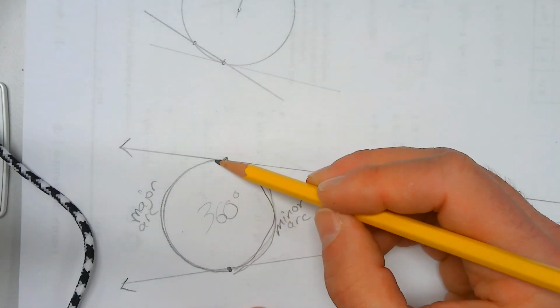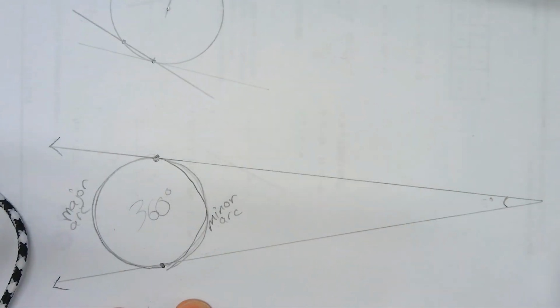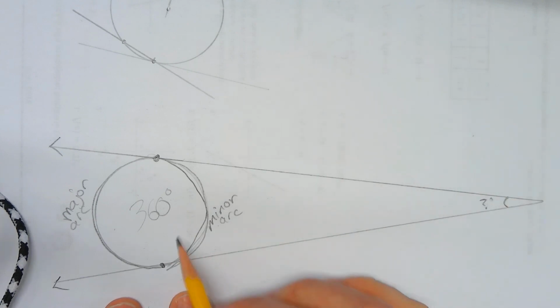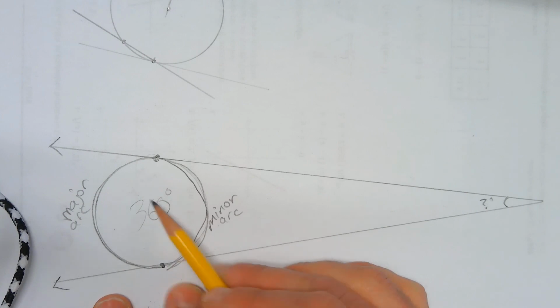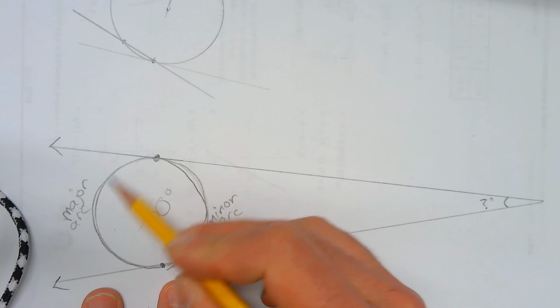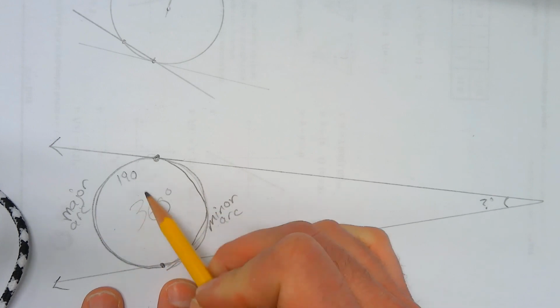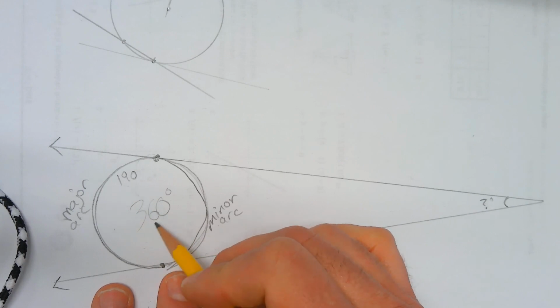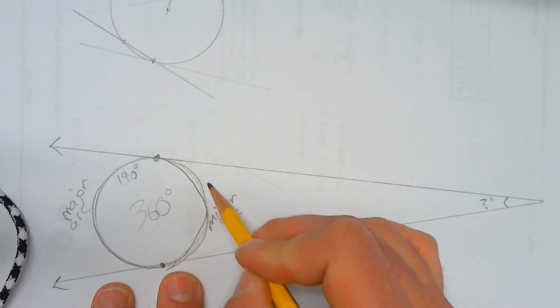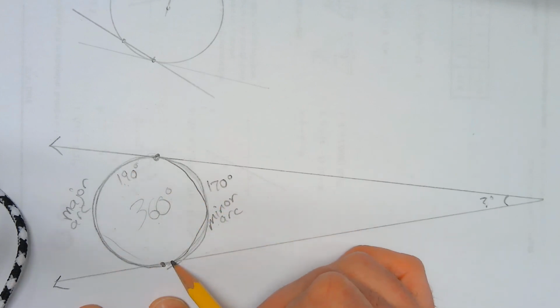Now, let's say we don't know what this is, but we want to know what it is. Can we use our knowledge about these arcs? Let's say we knew, how big is this arc? Well, it's more than 180 degrees. It's more than half of the circle. Let's say it's 190. And then this has to add up to 360. So 360 minus 190 equals 170. So this arc's 190, this arc's 170.